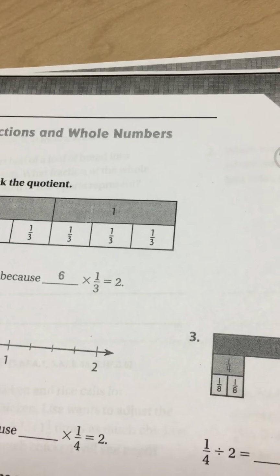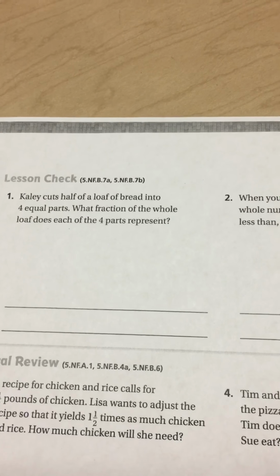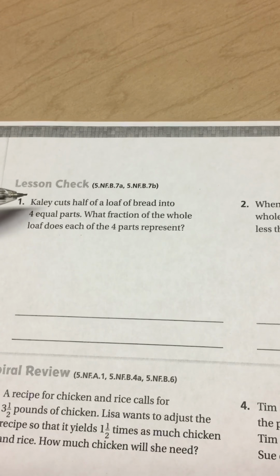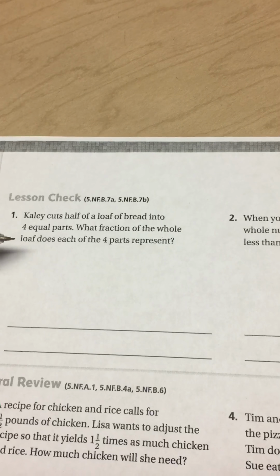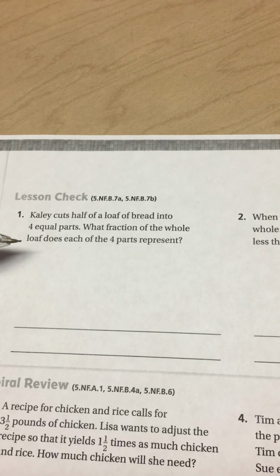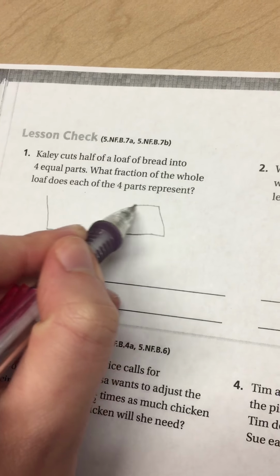And then, let's see. I did have you do a couple of these word problems on the back, so I'll walk you through your word problem here. Kaylee cuts a loaf of bread into 4 equal parts. What fraction of the whole loaf does each of the 4 parts represent? So draw yourself a loaf of bread. Mine's just going to be like this.